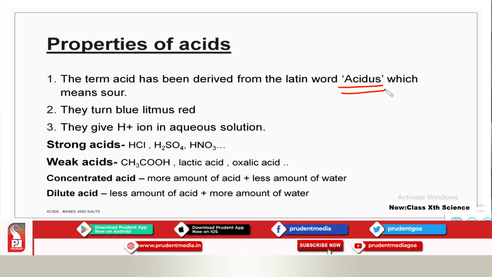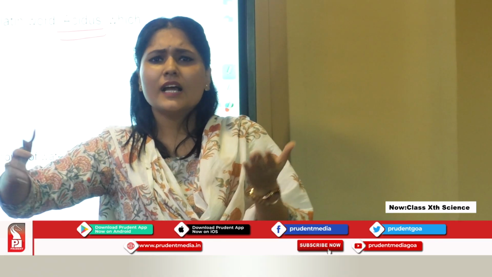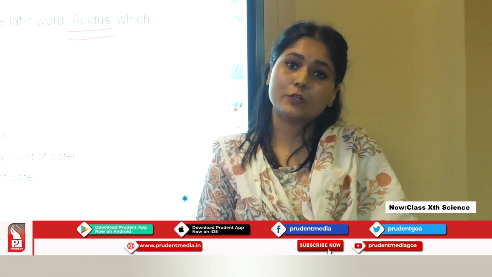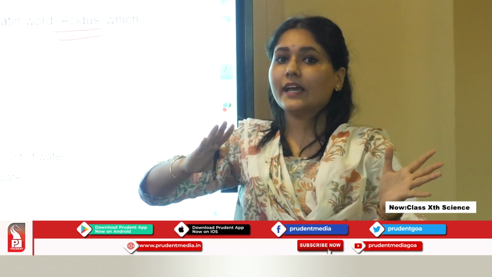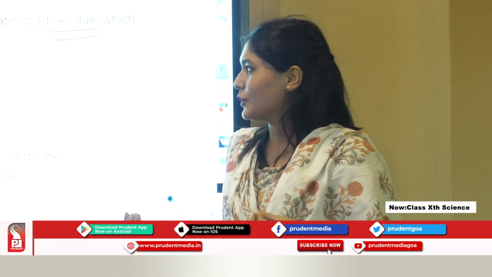Acidus means sour. Earlier, back in that century, mineral acids or inorganic acids were not known, so acids were known only by their taste. There has been various development in the acids. Later on, the Arrhenius concept and the Bronsted-Lowry concept came into picture. But in that era, acid meant substances which taste sour.